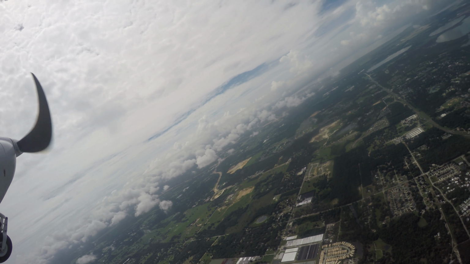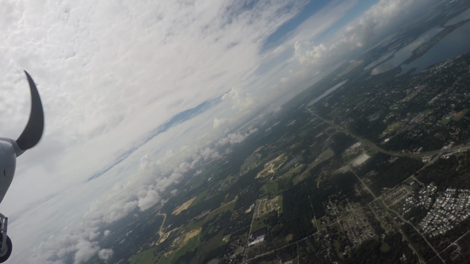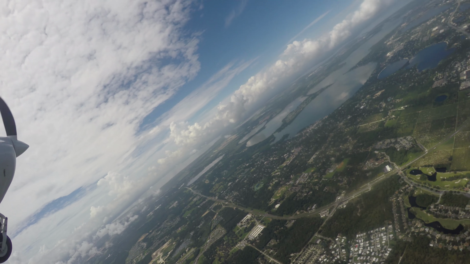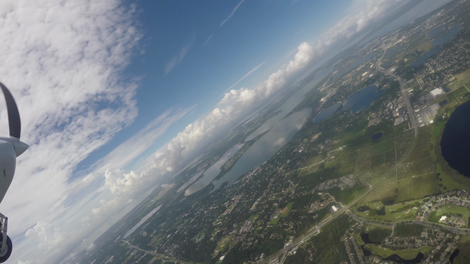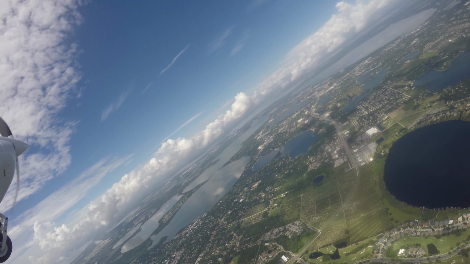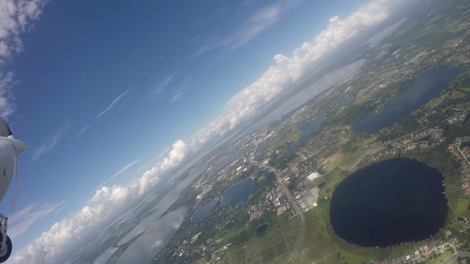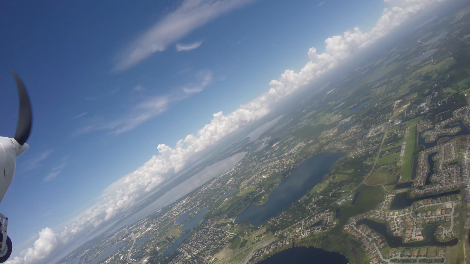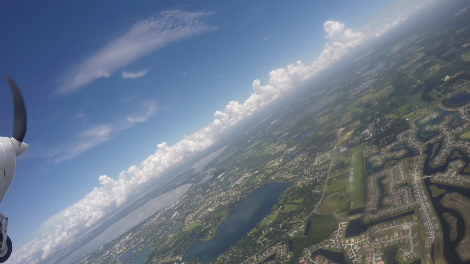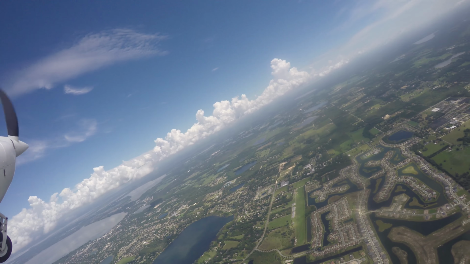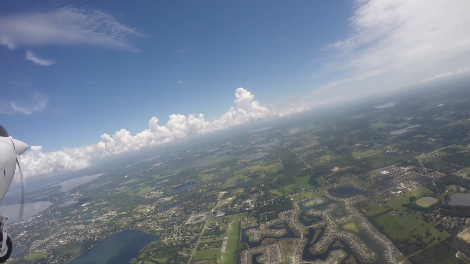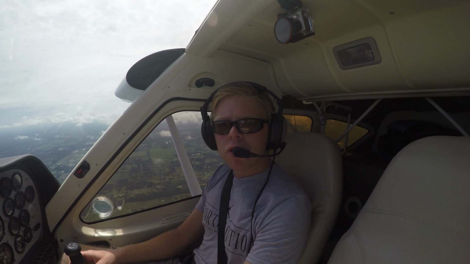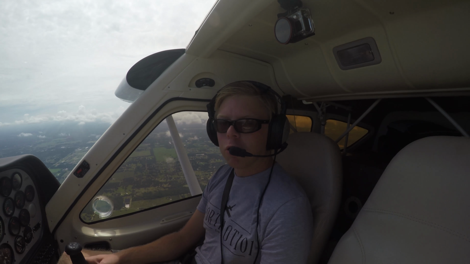Going back to our turns to headings, the easiest way out of this is to find a point in the distant horizon and look for it as you make this turn. I'm looking ahead in the horizon for that point, and when I see it, I'm going to begin to roll out. So we're just coming through this turn here, maintaining my altitude. I see my point. It's that lake right ahead. And I will roll out. And I came out of the turn within 10 degrees of what I entered the turn in.